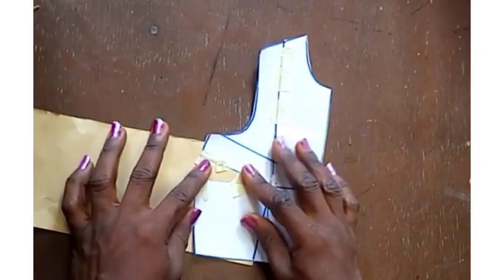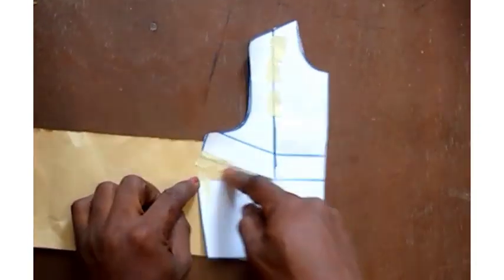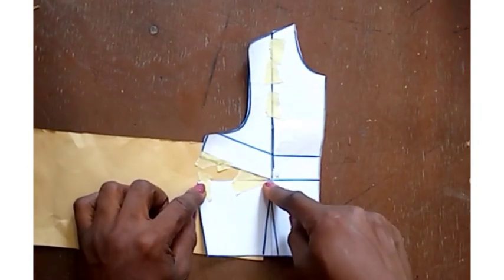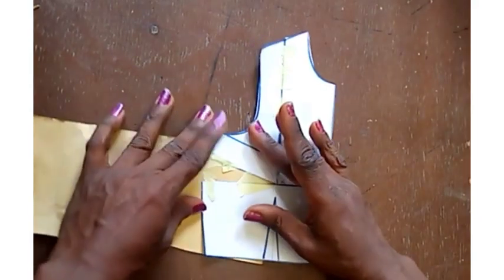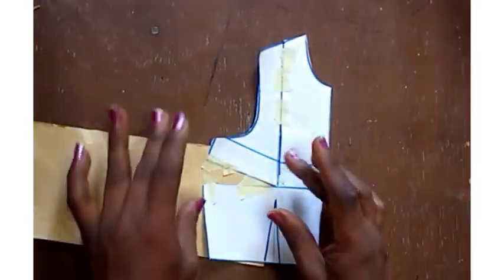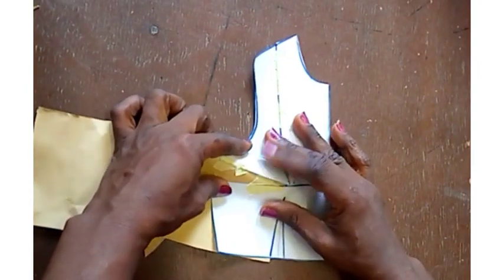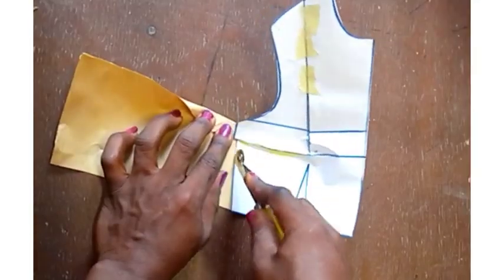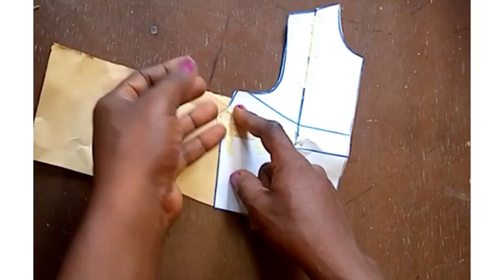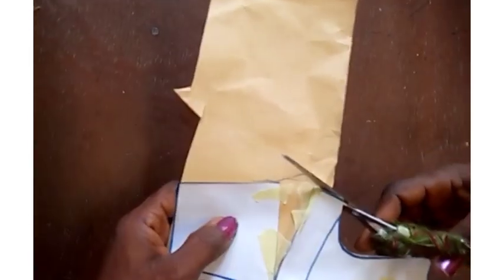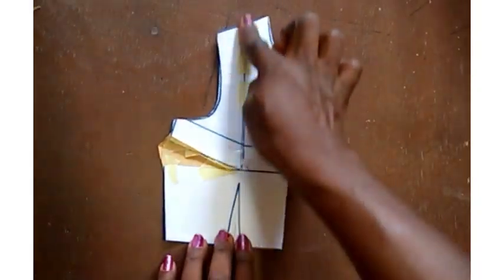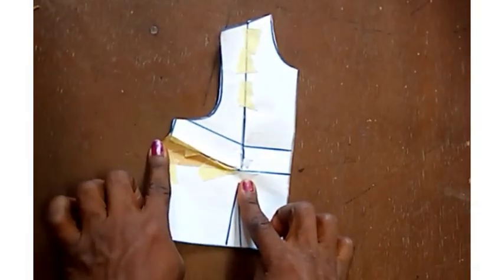Now that I have secured it, I'll also crease the upper dart leg and fold it towards the lower dart leg. This is to enable me to blend and trace the dart. With this, the dart has successfully been transferred from the shoulder to the other arm.